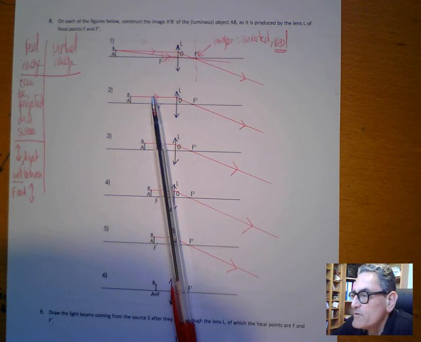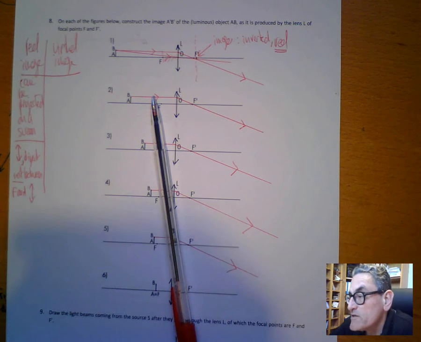Where is the image? There is no image after the lens. Well, actually, if you look at that image, you see that it's getting bigger, bigger, bigger. And these lines are becoming parallel. So actually, we say in this situation that we have a real image at infinity, because parallel lines intersect only at infinity.